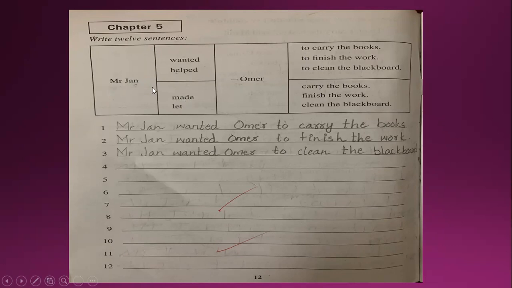Okay, how do we make 12 sentences? Just look here. In every sentence, we must write Mr. Jan and Omar. How do we start? First, we take the word wanted. There are 3 half sentences and there are 2 words. So first we take wanted. Mr. Jan wanted Omar to carry the books. Look here: Mr. Jan wanted Omar to carry the books.